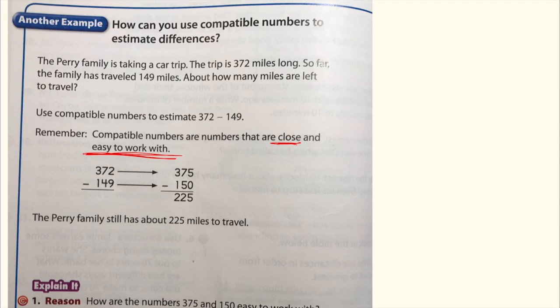372, a number that is close and easy to work with, is 375. 149, a number that is close and easy to work with, is 150. Remember, numbers that end in 0 or 5. 375 minus 150 equals 225. The Perry family still has about 225 miles to travel.